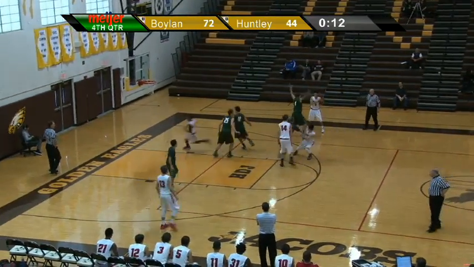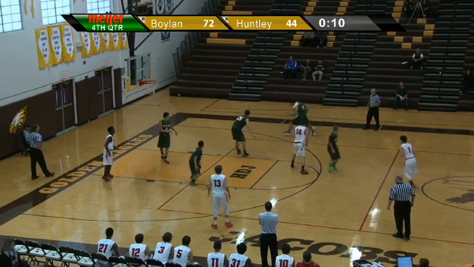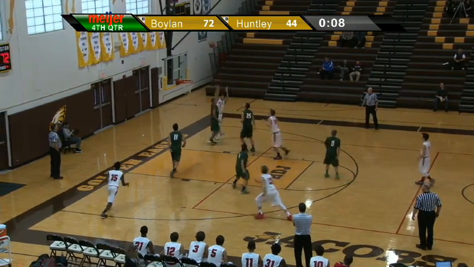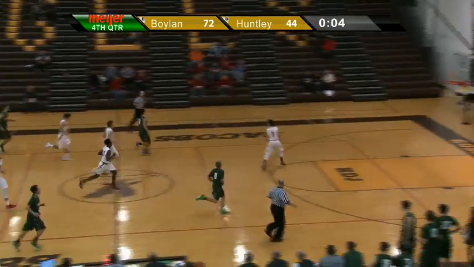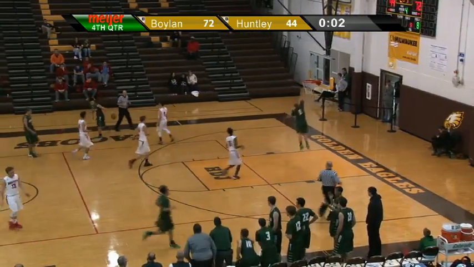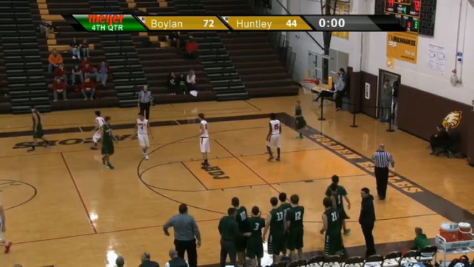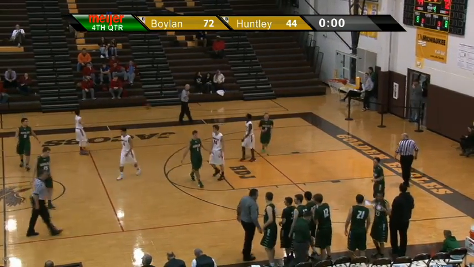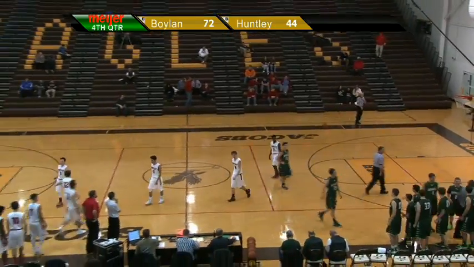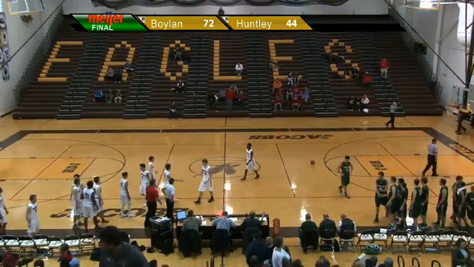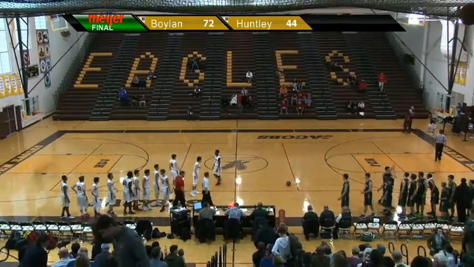14 seconds left. A dribble and a drive into the lane. And a shot by Izzy Flores, no good. And the last 10 seconds of this game, holding the ball back, will be Frank Alvarez. And that will do it. Your final score, Rockford Boylan. The Titans win 72-44. The Huntley Red Raiders are on the losing side.